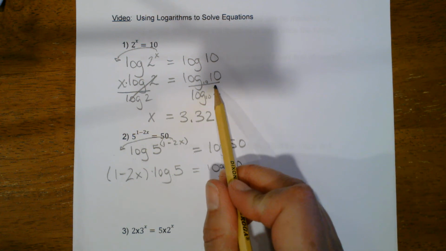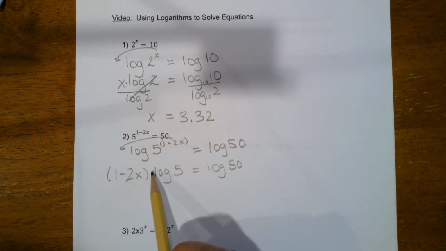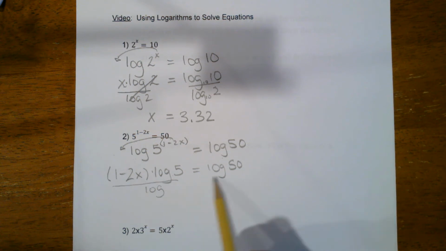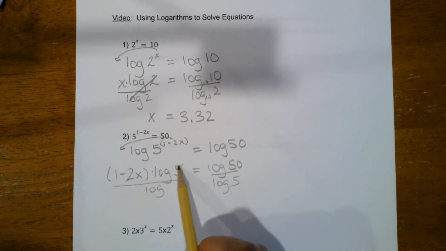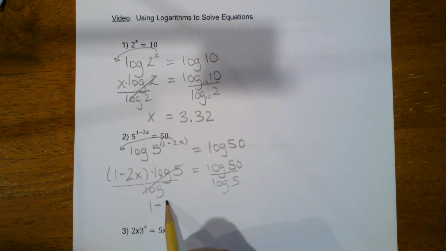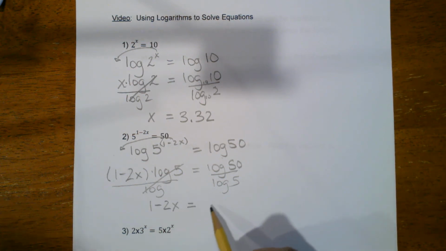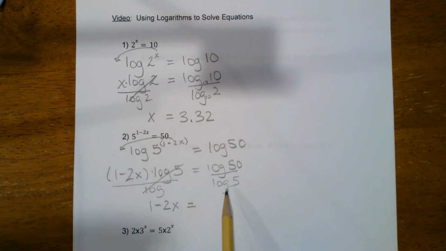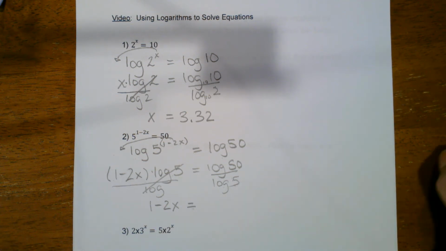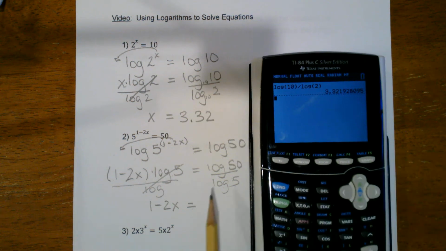Now just like I did here, the 1 minus 2x, this whole thing is being multiplied, so I can bring the log of 5 over. So now I have 1 minus 2x equals log 50 over log 5. Let's do this out, and it's okay if you do. Some mathematicians really don't like to do their logs in their calculator until the very end. But since you're learning this for the first time, let's get this to be a decimal, because I think it's going to help you see that, oh, it's just a regular equation. I don't want you to be confused with all of these logs everywhere. So we can do this.